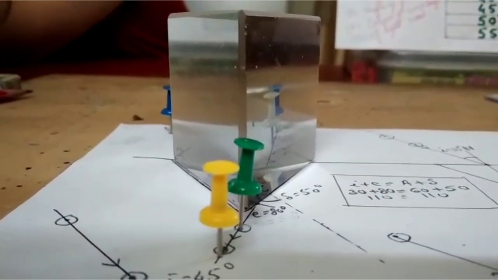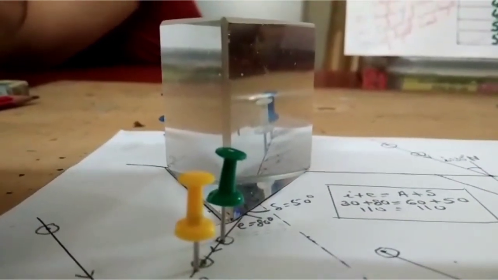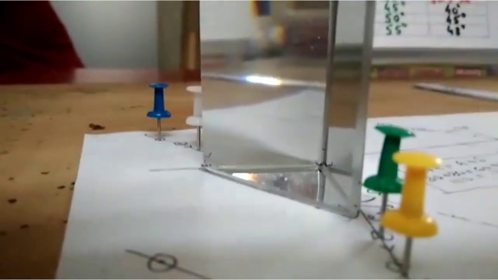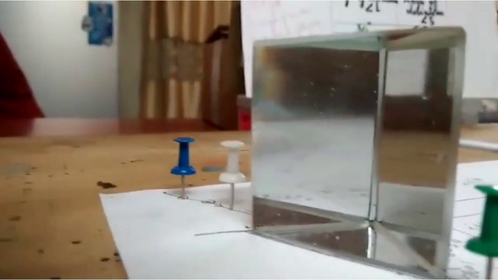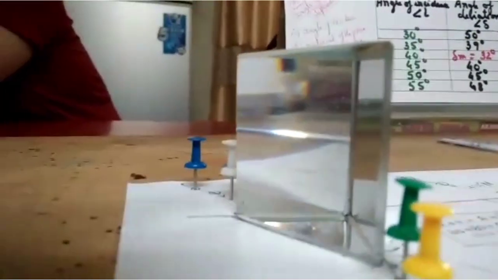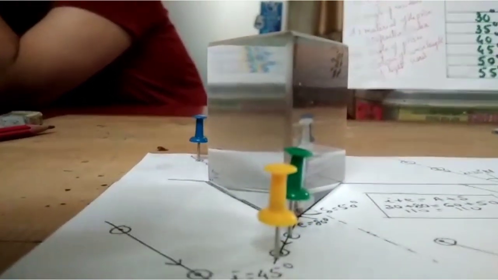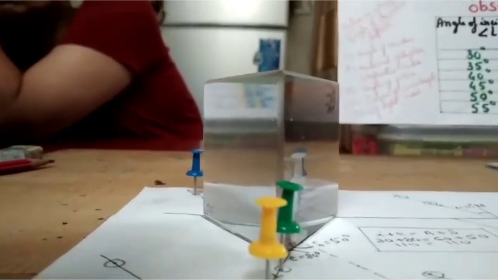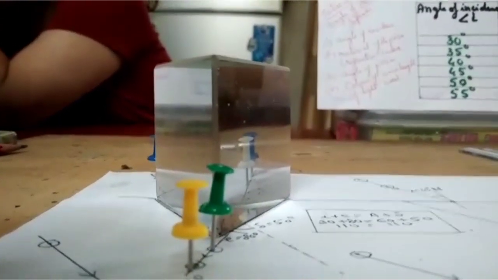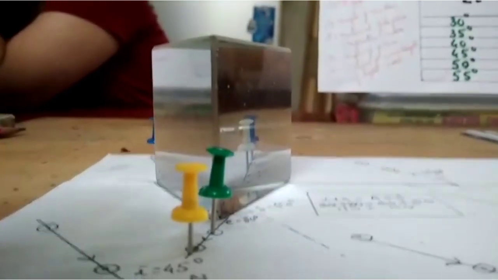All the 4 pins are in the same straight line. See, those 2 pins in the back, these 2 pins in the front, and as I move, see here students, the pins at the back are no longer visible. These 4 pins are all in the same straight line.